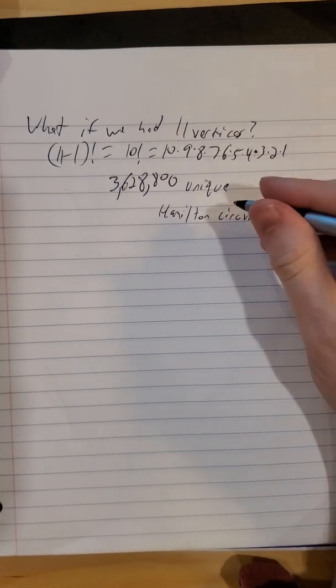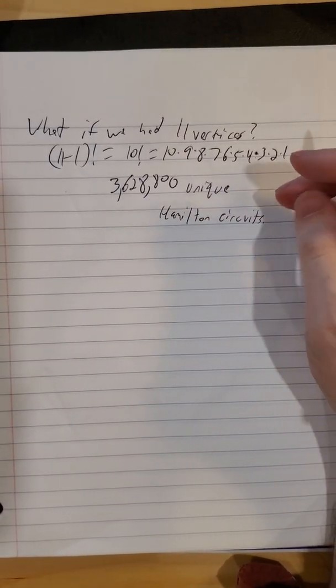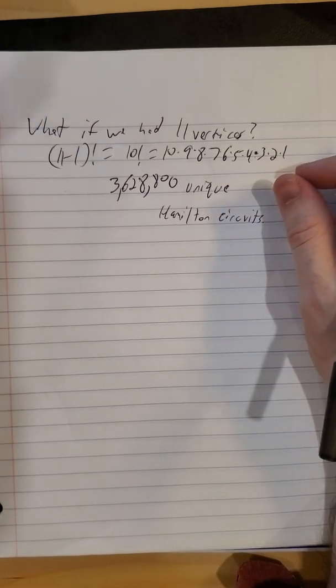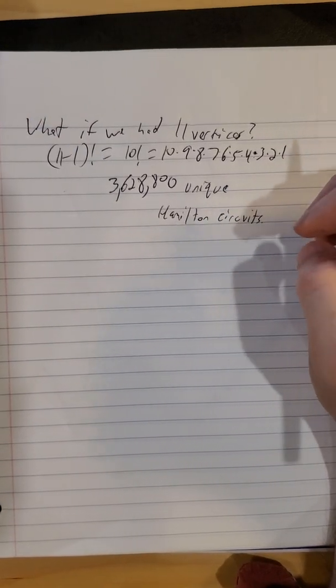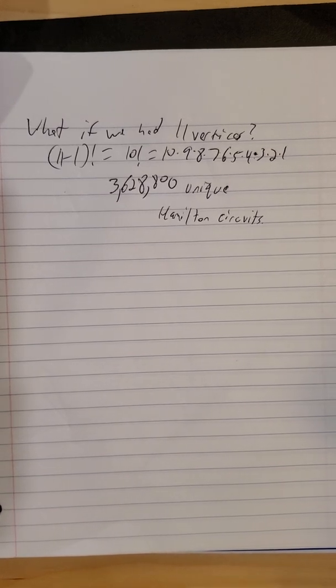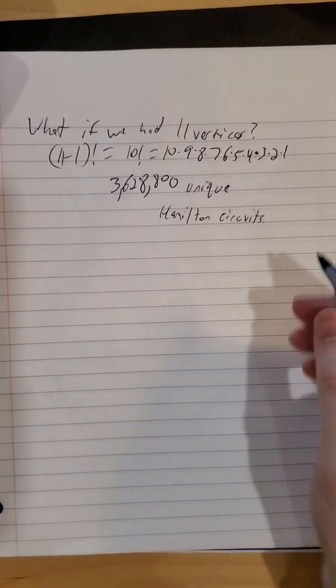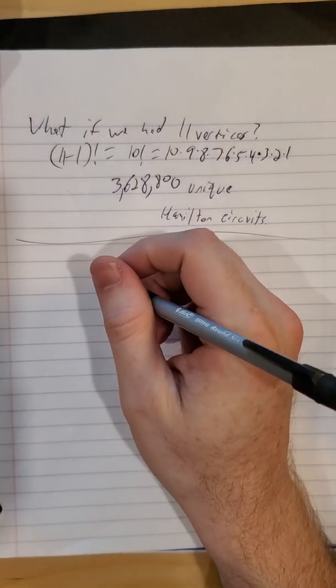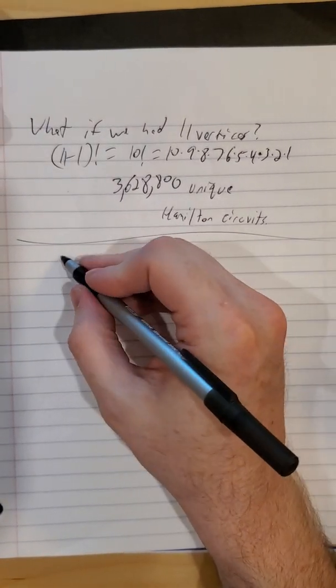So you can see where the traveling salesman problem would get a little bit difficult if we had to test out all of the 3,628,800 unique possibilities on just 11 cities or 11 vertices. So we have basically 2 options.